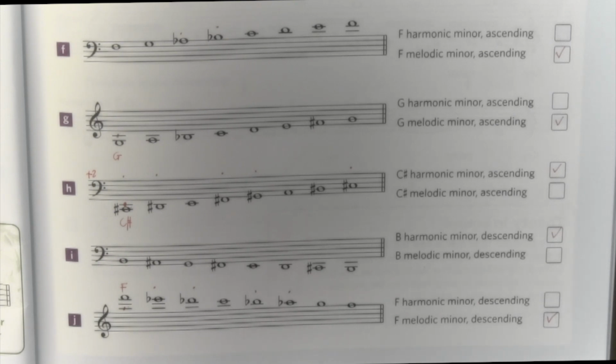Okay, and this is done. It was a long page with no pictures. Oh, very serious. Okay, let's turn the page together.